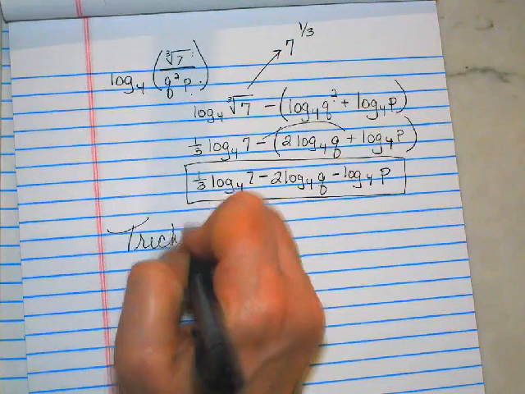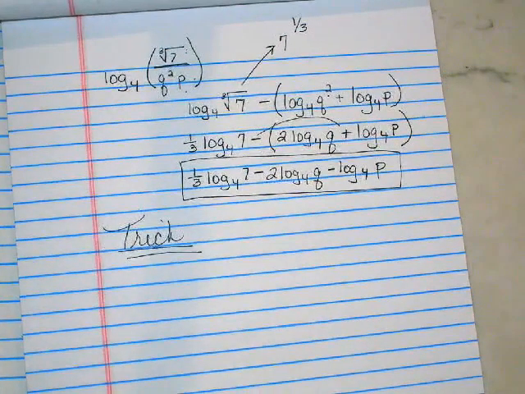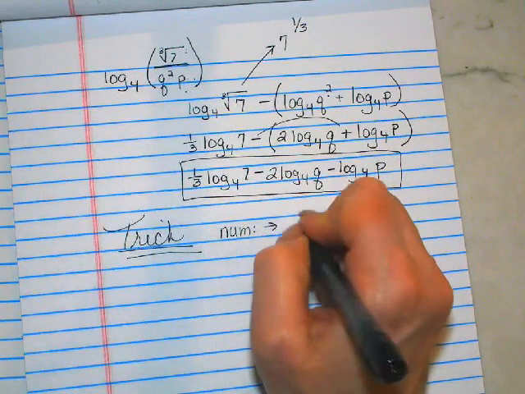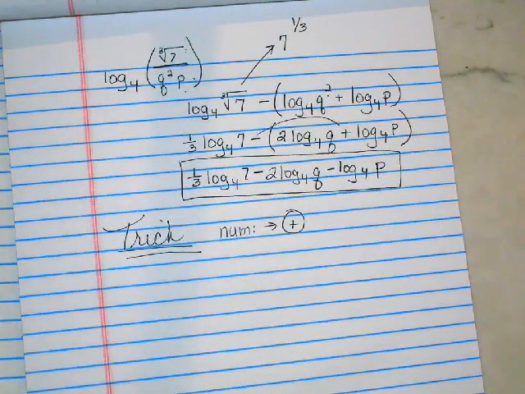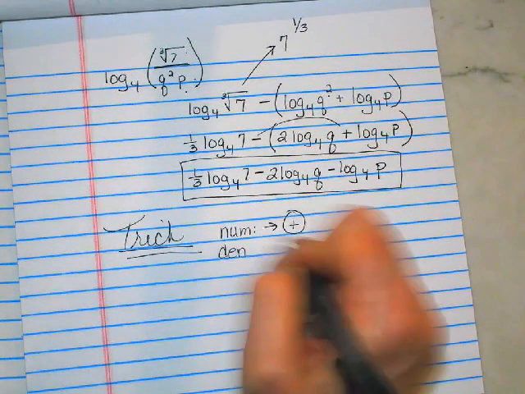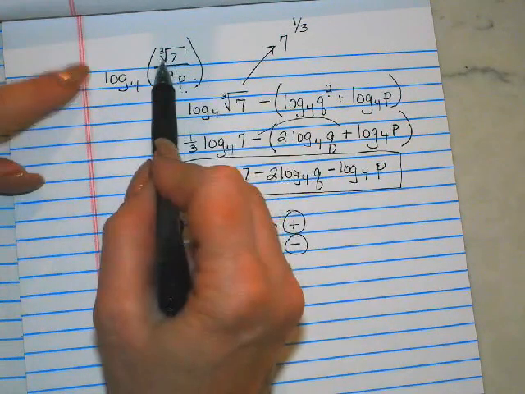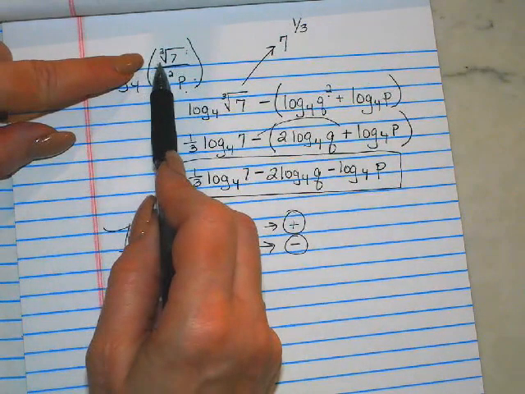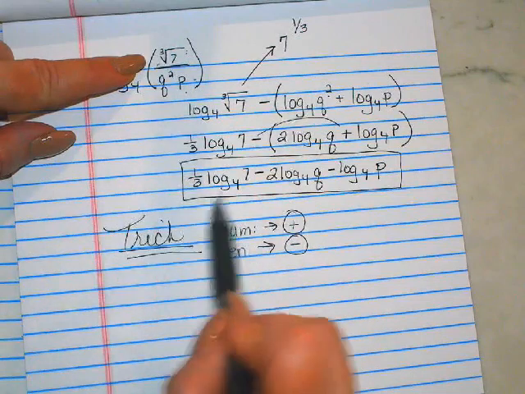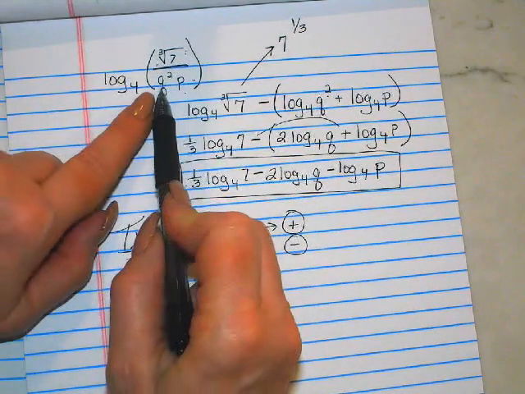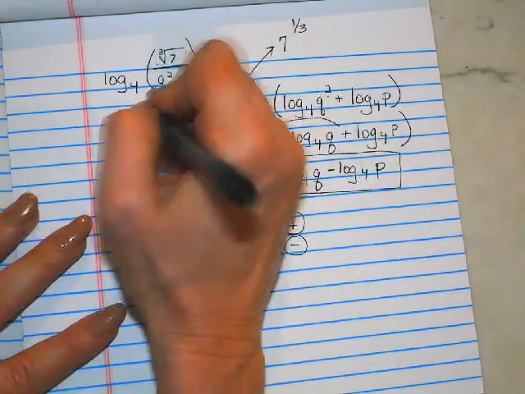Now, I'm going to tell you a little trick. Anything in the numerator always has a positive sign in front of it. Anything in the denominator always has a negative sign in front of it. If you think about what I'm saying right now, over here, this is in the numerator. It should have a positive sign in front of it, and it does. I don't write it, but we know that it's a positive.